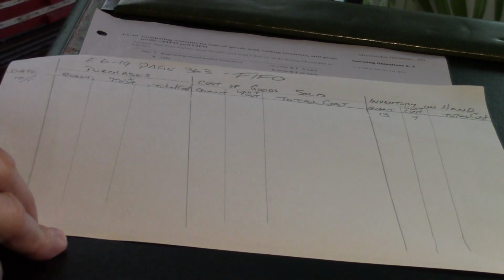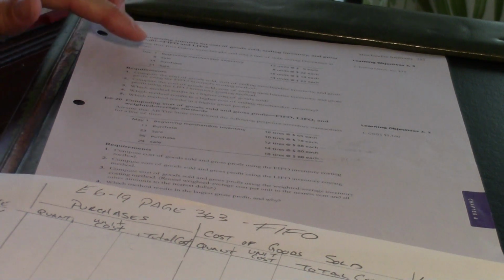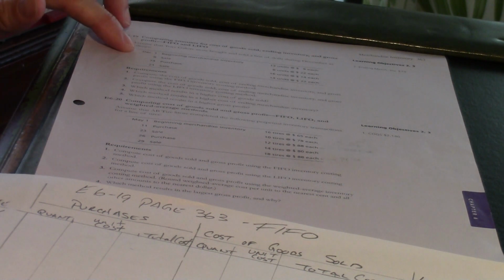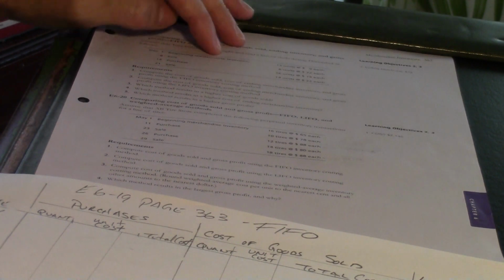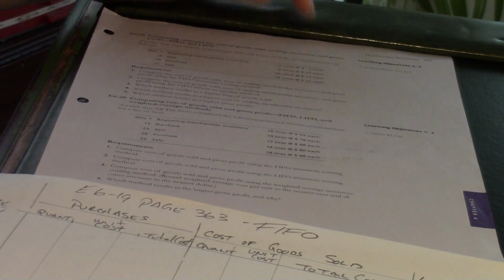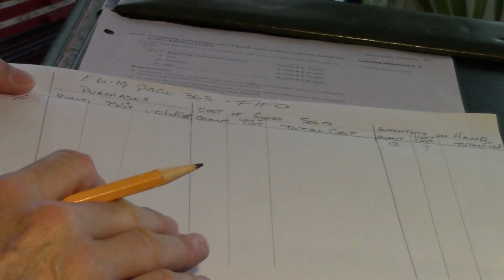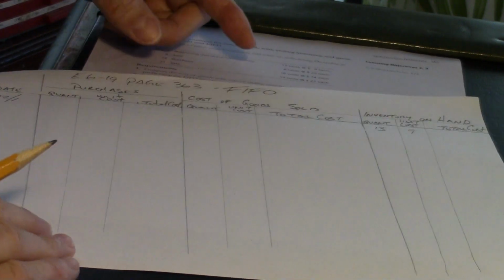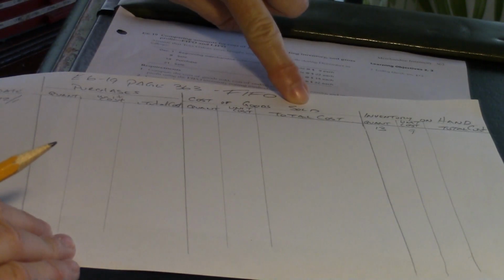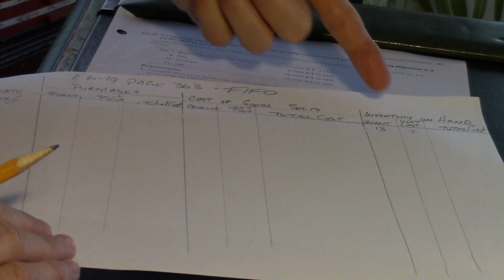All right, so we're going to do FIFO first. And here's our information that we're going to fill out. The first thing is, on December 1st, we're starting out with a beginning inventory of 13 units at $9 each. So we need to record that on our chart. On 12/1, it's not a purchase and it's not a sale, because you have to have a sale to have cost of goods sold. This is just recording our inventory.